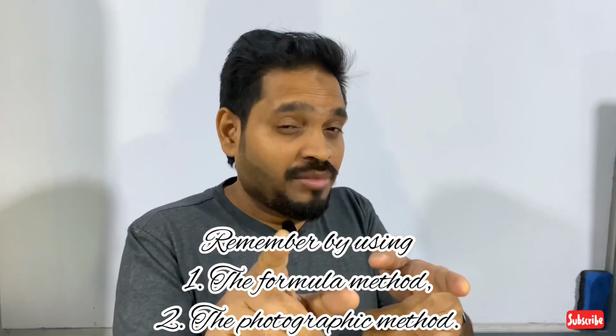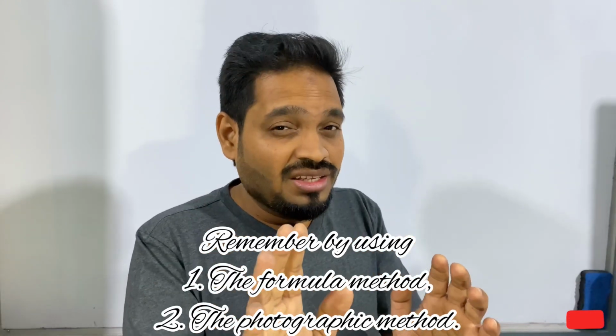Step 3, that is the most important step of learning the definition, and that is the heart of today's discussion, and that is remembering the definition by using any of the two methods. One, the formula method, and two, the photographic method. Guys, remember, these are all scientifically proven. So never just hear this and throw it away. Work it out, and I'm sure if you follow, you are going to do wonders. Come on, let's get into method number 1.